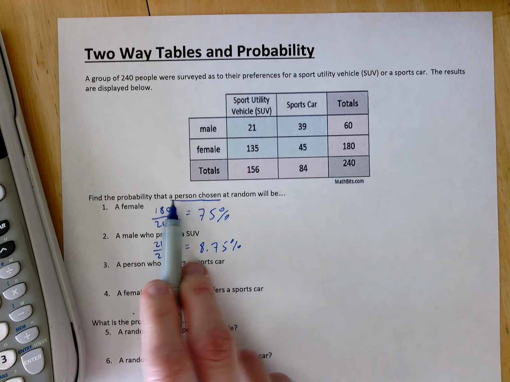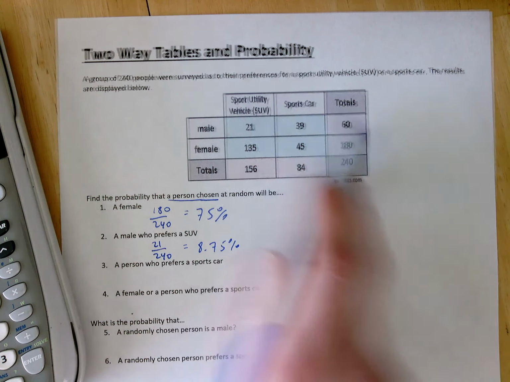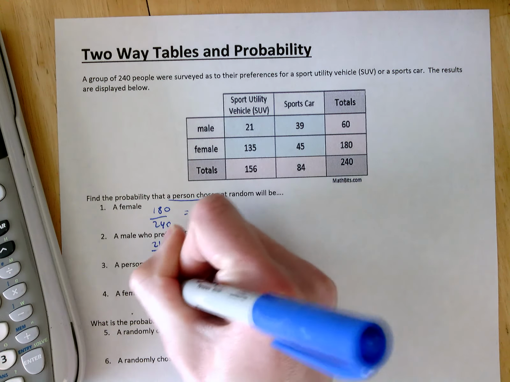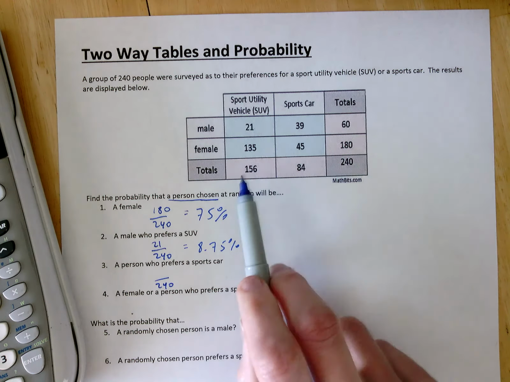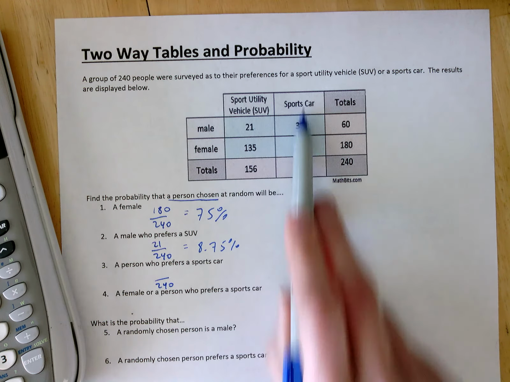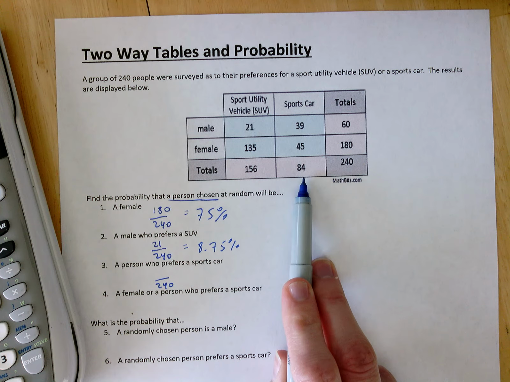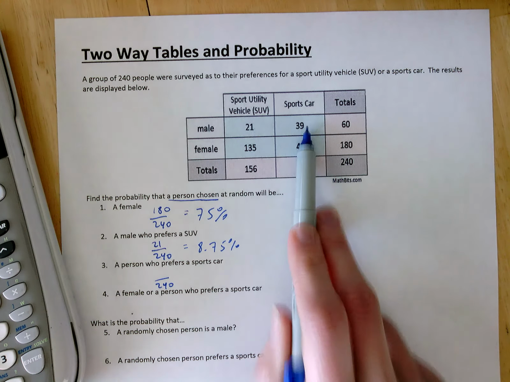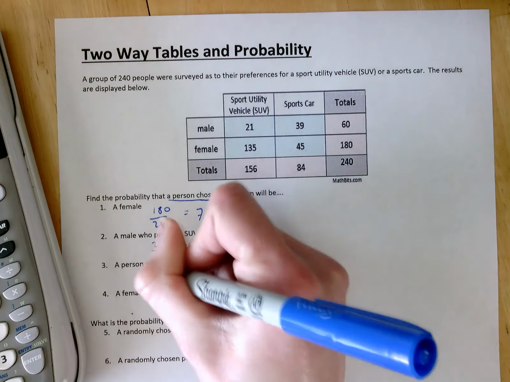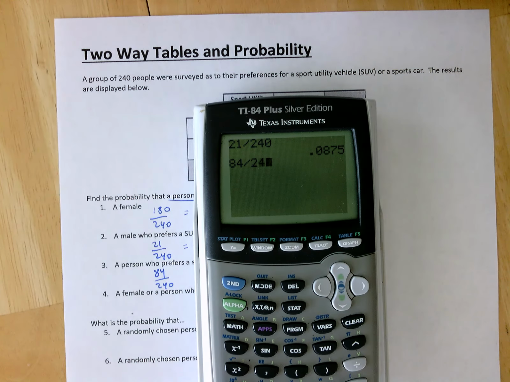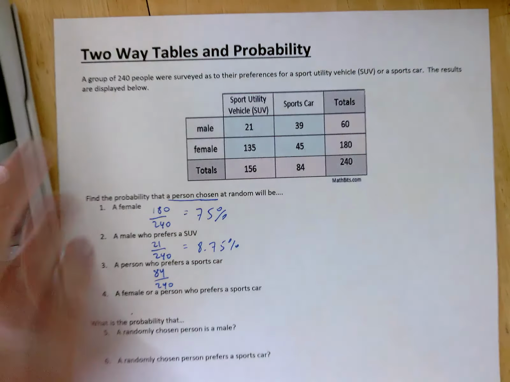All right, a person who prefers a sports car. Again, I'm choosing randomly out of all people. So out of 240 people, how many of those prefer a sports car? Well, sports cars, 84 people said that they liked those. It's the sum of how many men and how many women. So 84 out of 240, which is 35%.